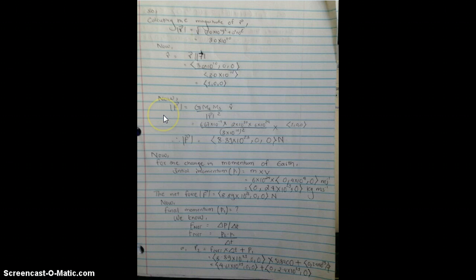Now finally we can calculate the force of gravitation F, that is G times mass of earth times mass of sun over r squared times r cap. So substituting the values, we get the value of gravitational force to be 8.89 into 10 to the power 23, comma 0, comma 0 Newton. So we are done with the first part. Now let's look at the second part of the question.